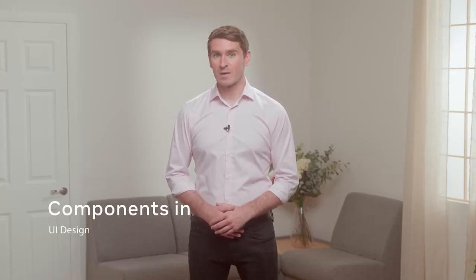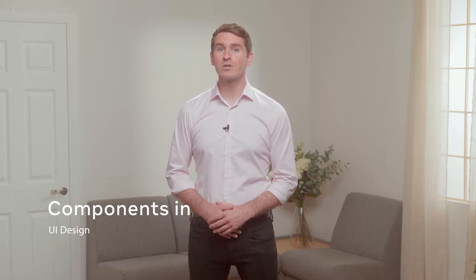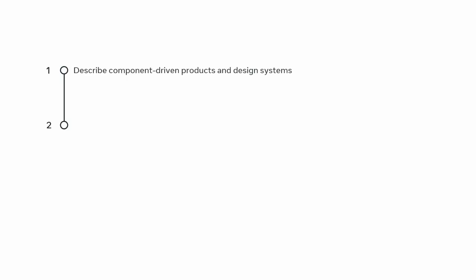As the UX UI designer for the Little Lemon restaurant website, you hear about the current component-driven nature of product design. So you want to learn more about how it can help you improve some of the website components. In the next couple of minutes, you will learn to describe component-driven products and design systems and explain how their application can create captivating user interfaces.